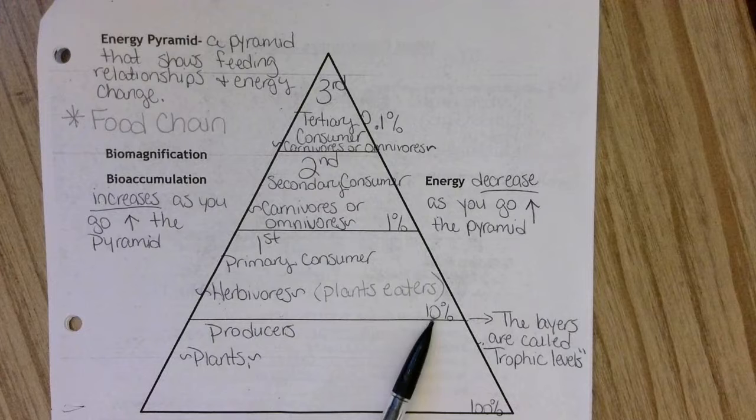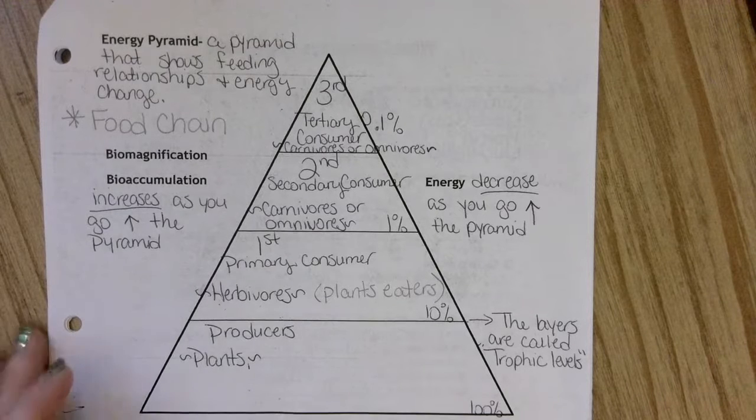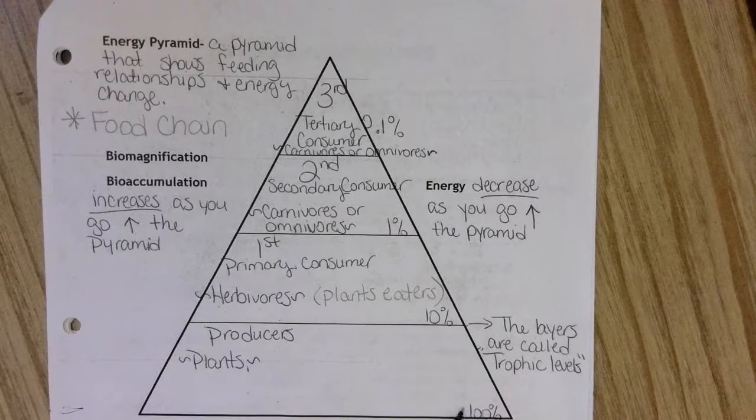Now notice here that they have a 10%. Let me rephrase that. Plants make 100% of their energy. Out of that 100%, plants are actually kind of greedy.